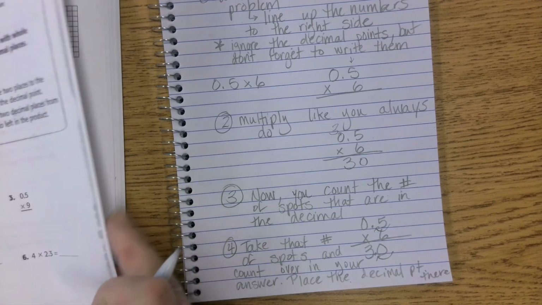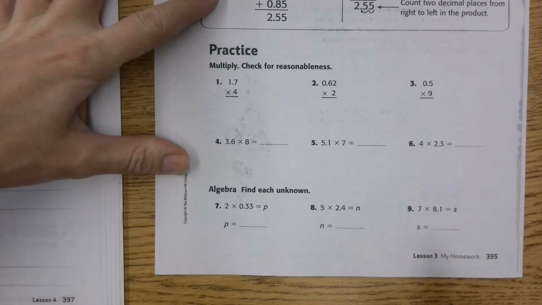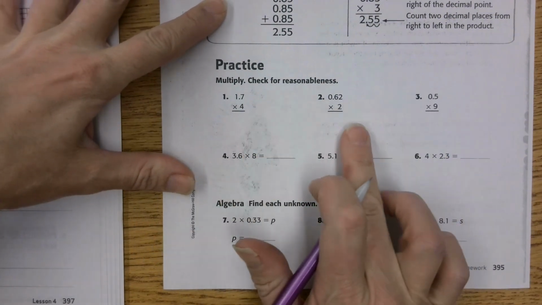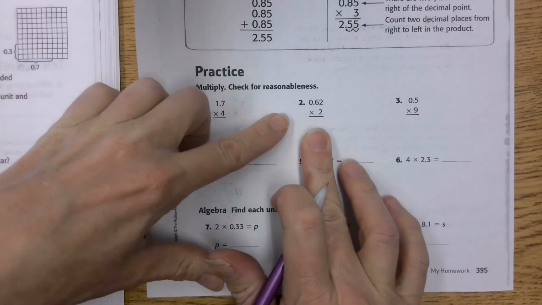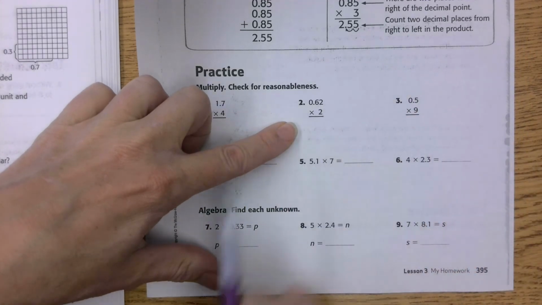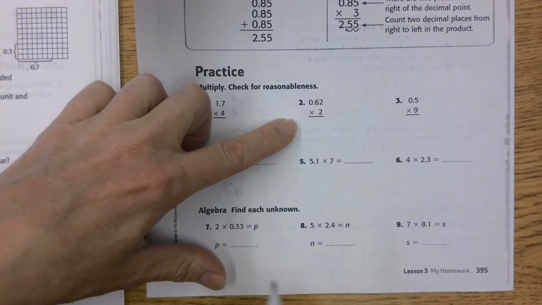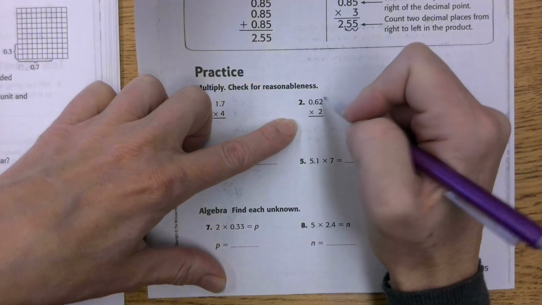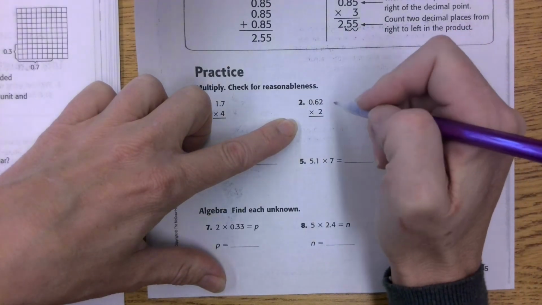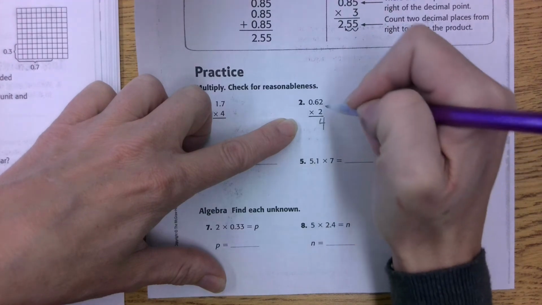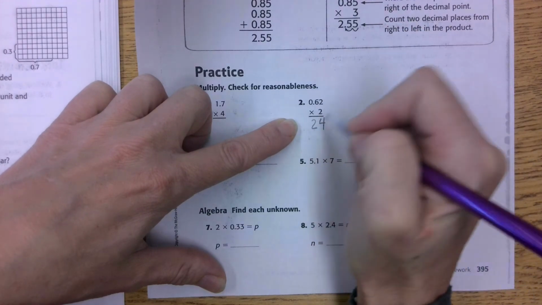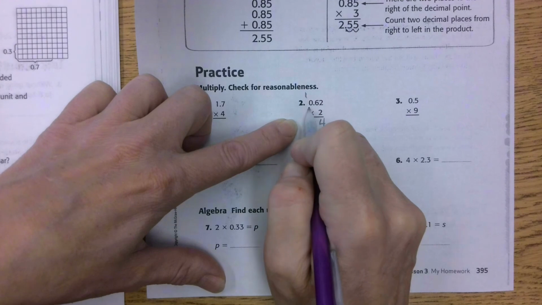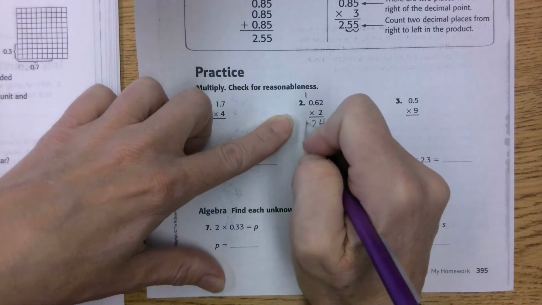So let's look at, this is actually your homework, which you're obviously not doing since you're home anyway. So it's page 395. And let's do this one so it'll be totally different than what we just did. So again, they wrote the multiplication problem like it was no big deal. They ignored the decimals, didn't line them up, which is perfect. So now we multiply like always. So we have 2 times 2 is 4. 2 times 6 is 12. 2 times 0 is 0 plus 1 is 1.